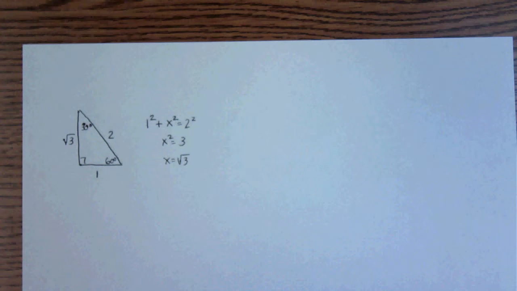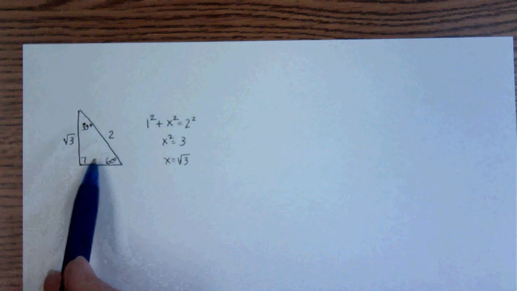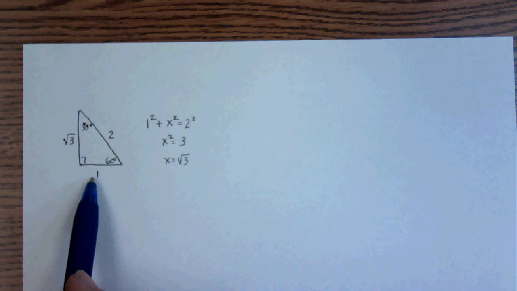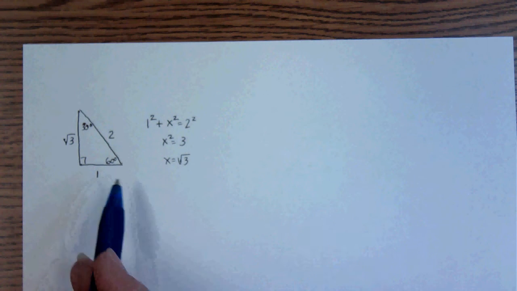And so what that allows us to do is look at triangles and say, well, if I know what that ratio is, I can set up a proportion and solve it and figure out the missing sides if I know that it's a 30, 60, 90 triangle. And if I know any one of these three sides, I can always find both of the other ones.